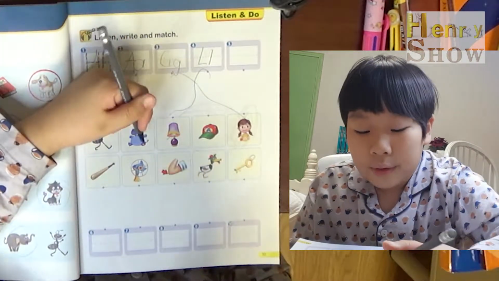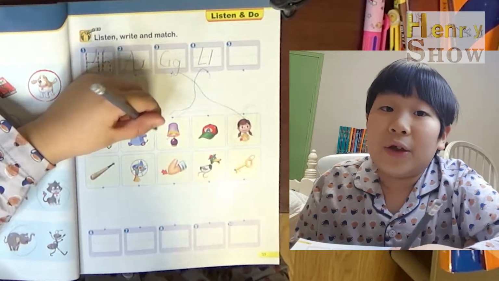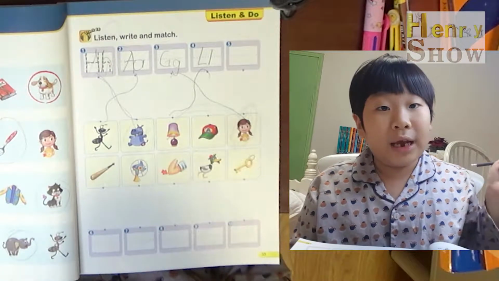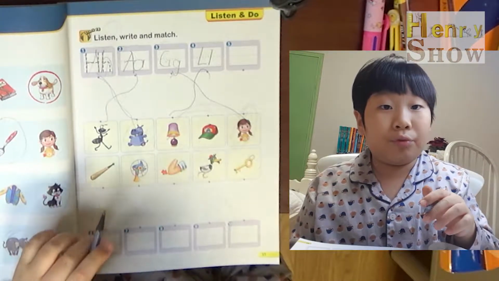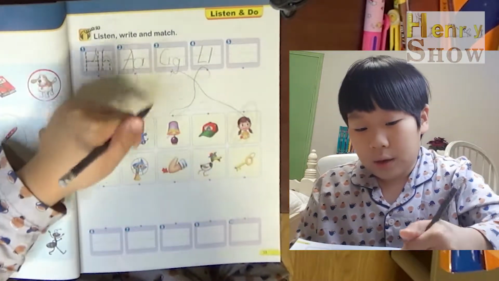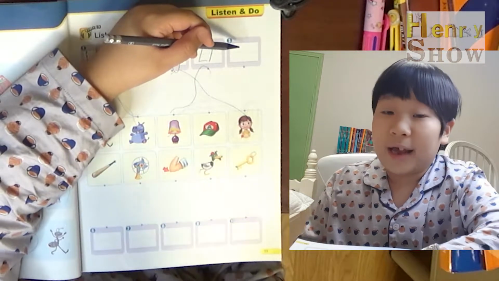Example. Hippo. You have to picture it. You have to imagine it. If you're creative and if you have a great imagination, you can just do it and find the picture really well. Number 5, cap.